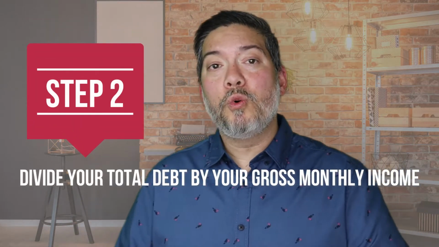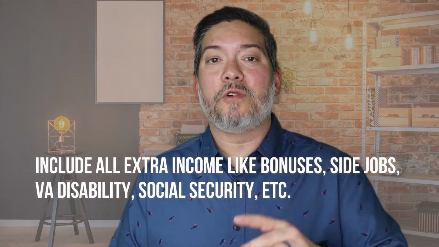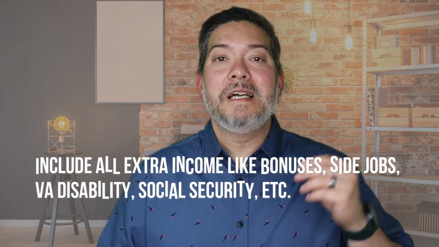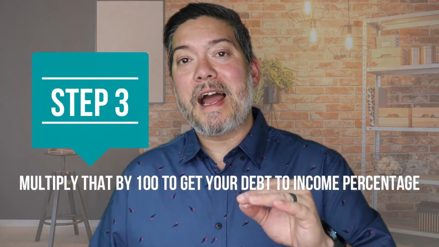So step two is you're going to divide that number by your gross monthly income. And remember, that's the number that you have before taxes are taken out. The number you wish you brought home. Don't forget to include any money that comes in on an average month. So think about any side jobs, salary, wages, tips, bonuses, child support, alimony, pensions, or social security. Then you multiply that number after you divide it by your income by 100 to get a percentage, and that is your debt to income ratio.